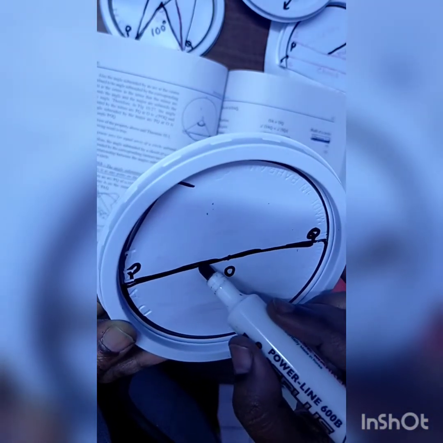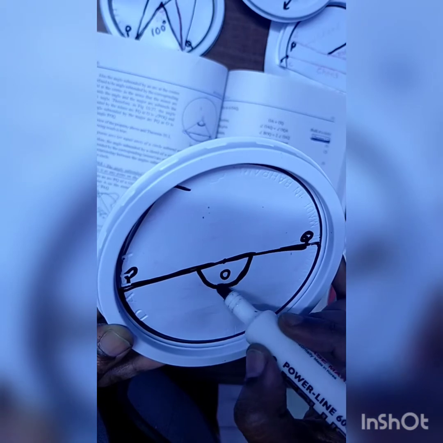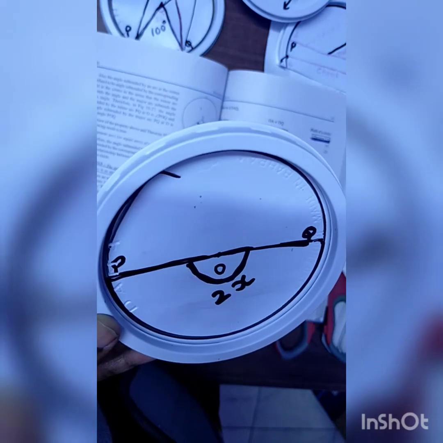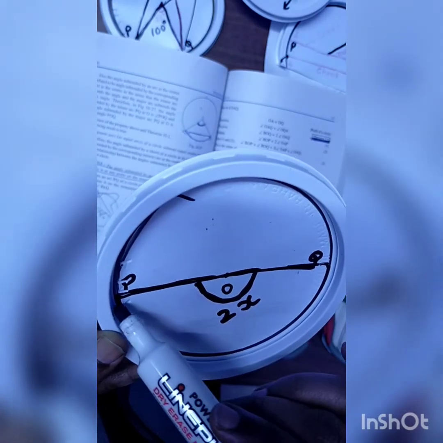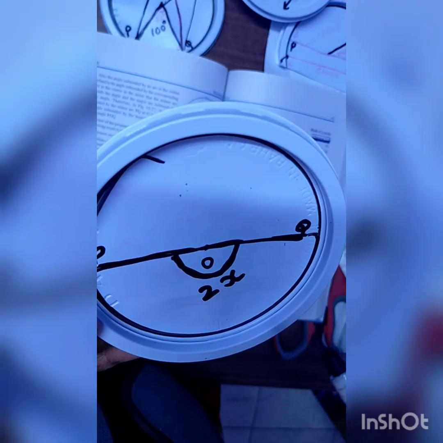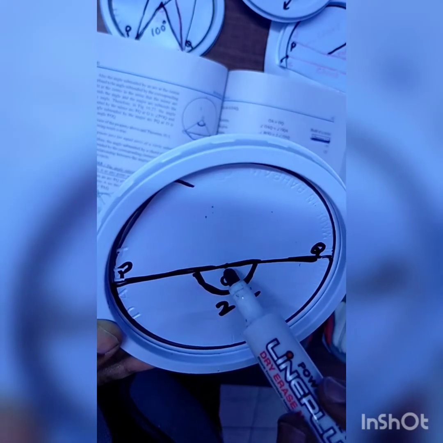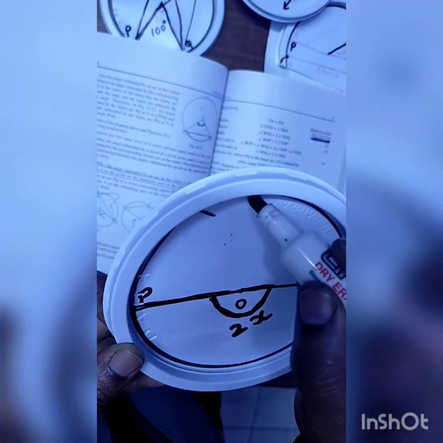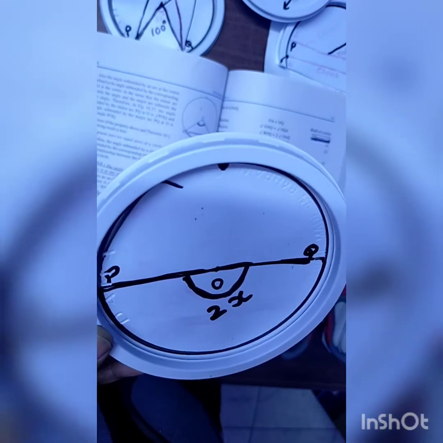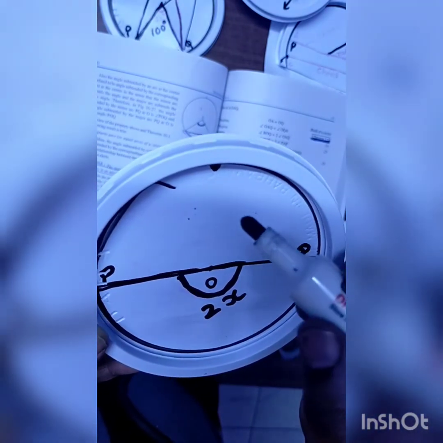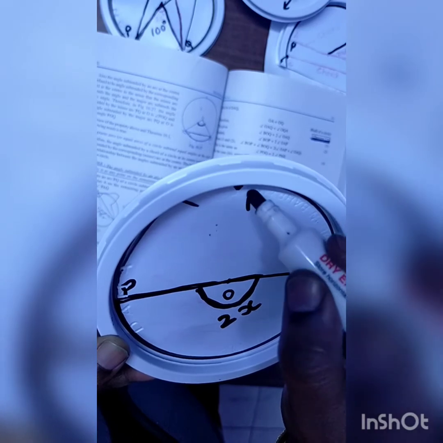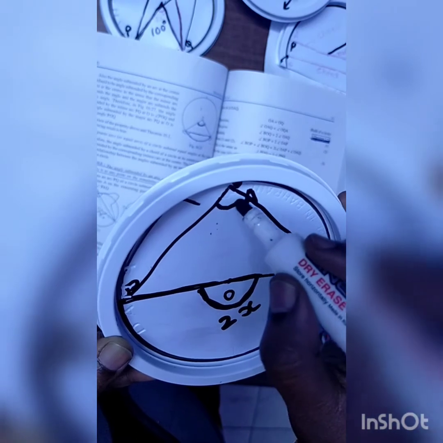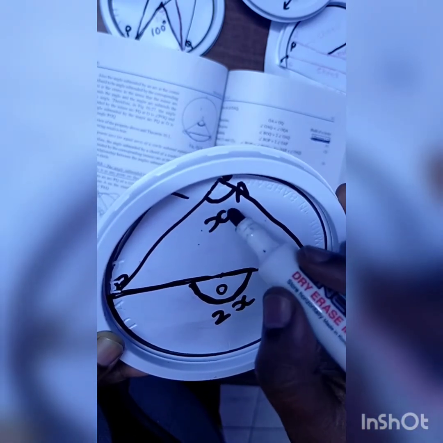So what will be this angle? This angle is going to be 2x, because this arc is making an angle with the center. Okay, so this will be 2x. Now, I am joining it with any point on the circle A. So what will be this angle? It will be x.